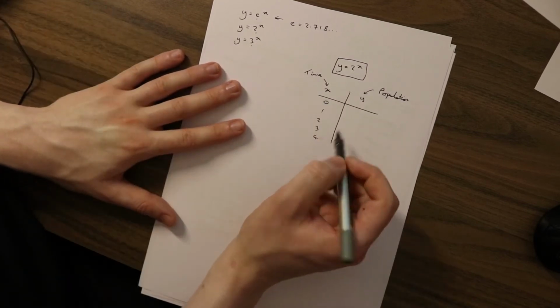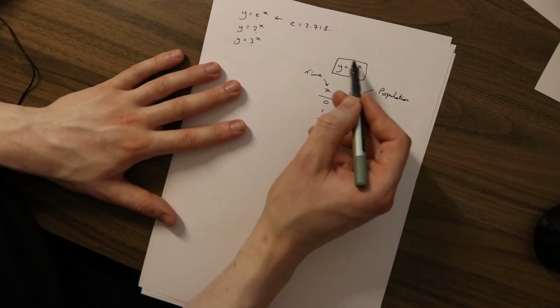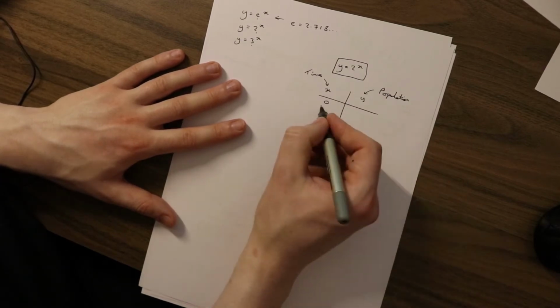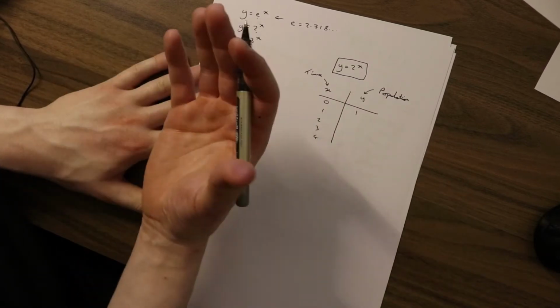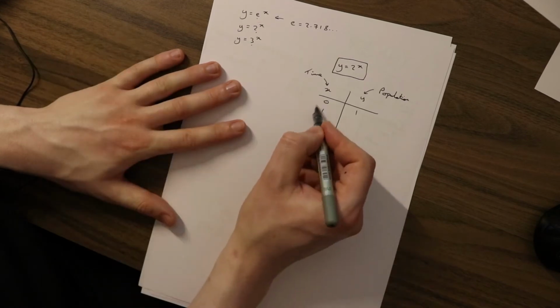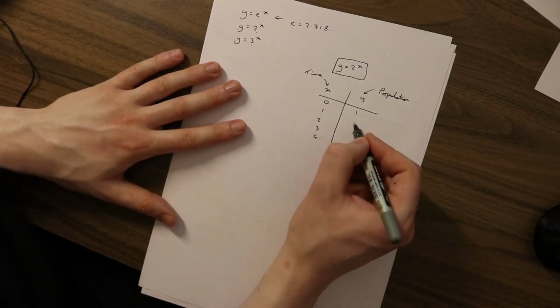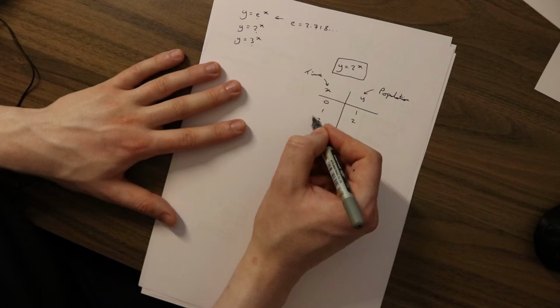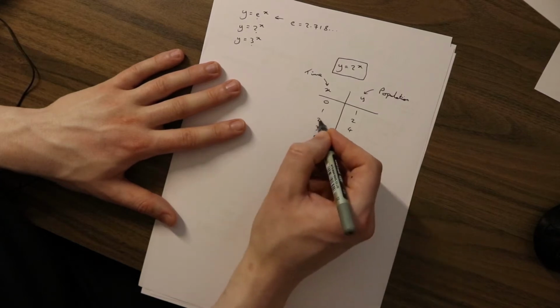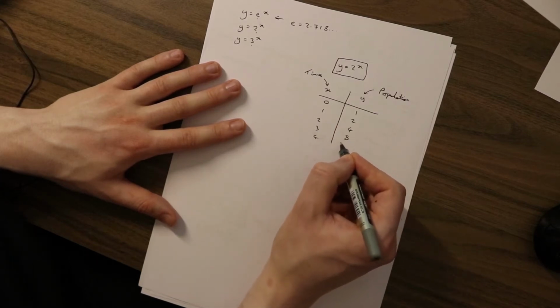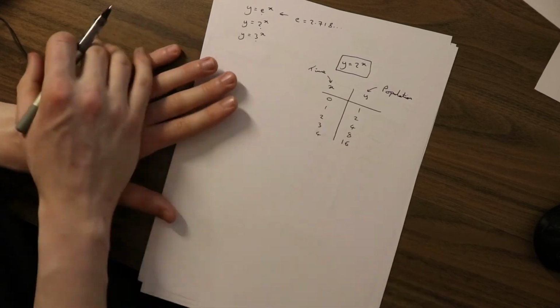So for every single time period, if it's being described by the equation y equals 2 to the power of x, okay, at the start I should have 1. I should have one thing in my population. Then maybe one time period later, I should have 2 things, and then another time period later, I should have 4 things, then another time period later, I should have 8, another time period later, I should have 16.